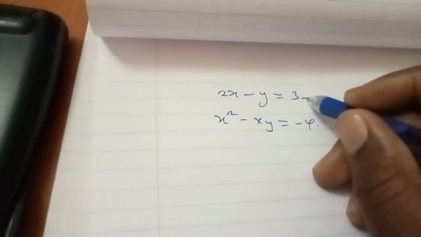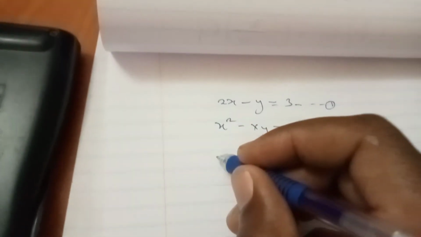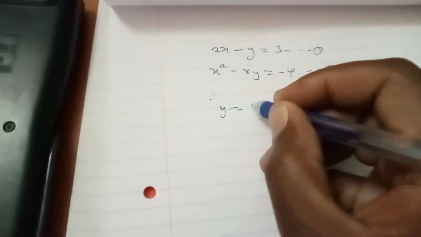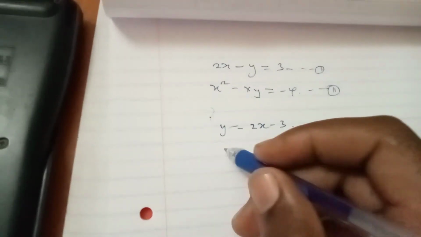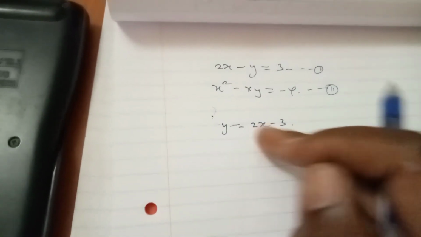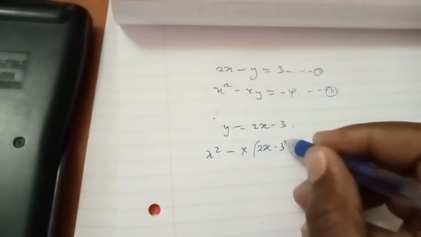So if we designate this one as equation number 1 and this one as equation number 2, taking equation number 1 and making y the subject, we will have y is equal to 2x minus 3. Hope you can see that. And then we have to substitute this one in here. So we have x squared minus x, our y now is 2x minus 3, is equal to minus 4.